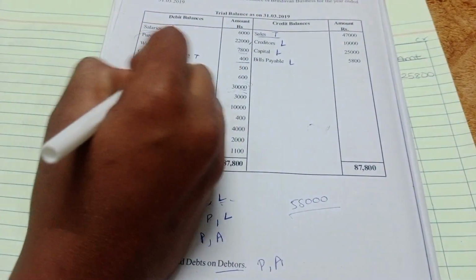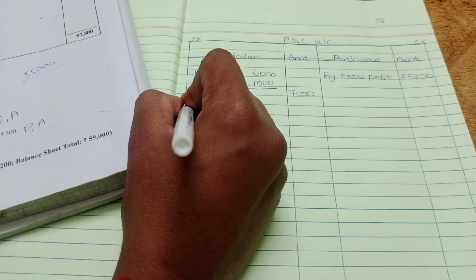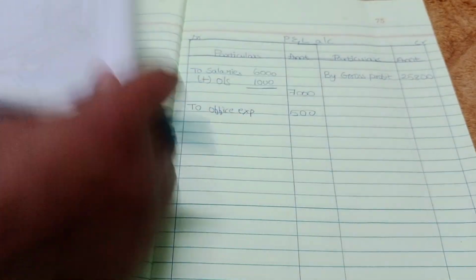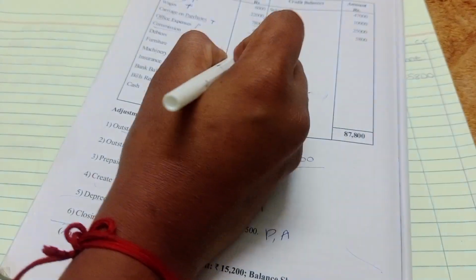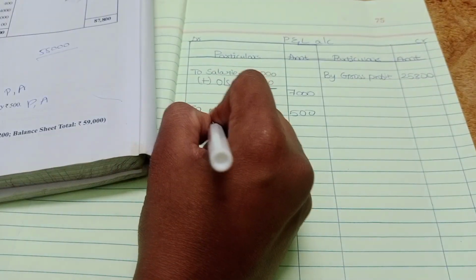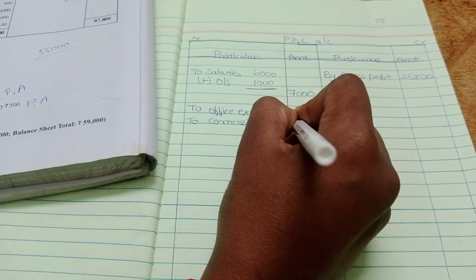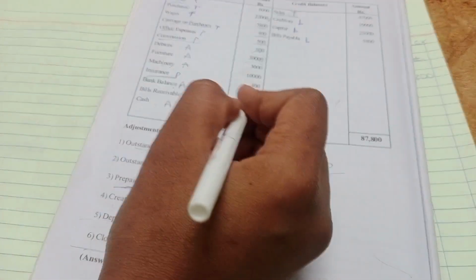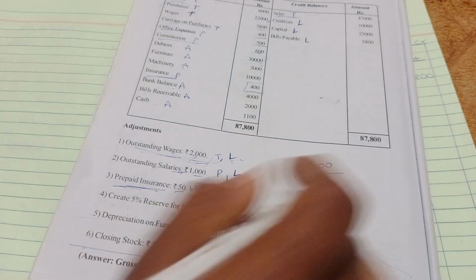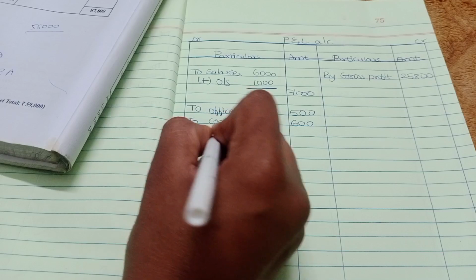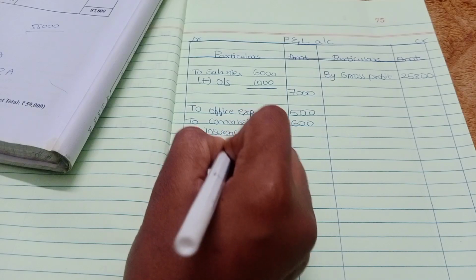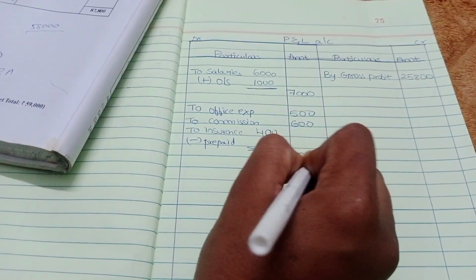Okay, next, office expenses 500, to office expenses 500. Next, commission. It seems commission is 600, to commission 600. Next, what are you having? Insurance. For insurance you are having an adjustment, right? What is the insurance adjustment? Minus. What is the insurance amount? 400. 400 minus prepaid 50. So to insurance, 400 minus prepaid, how much? 50. That is 350 only.